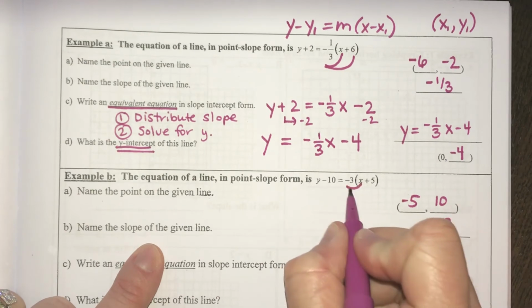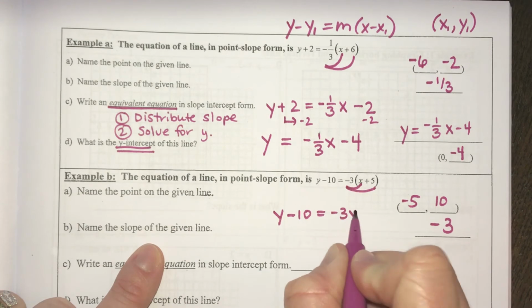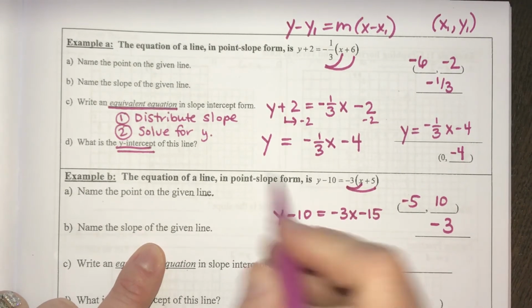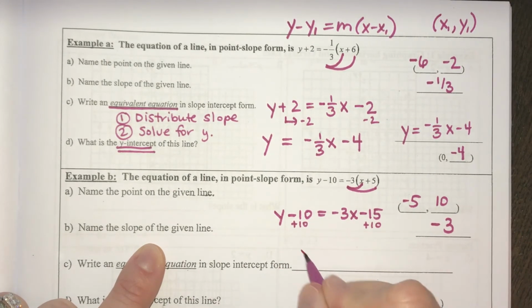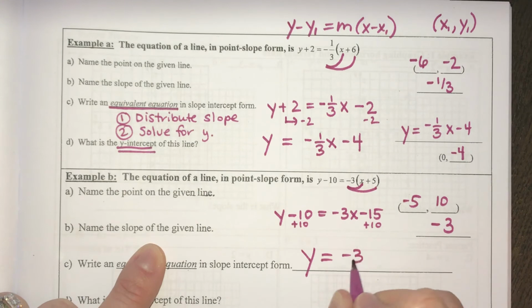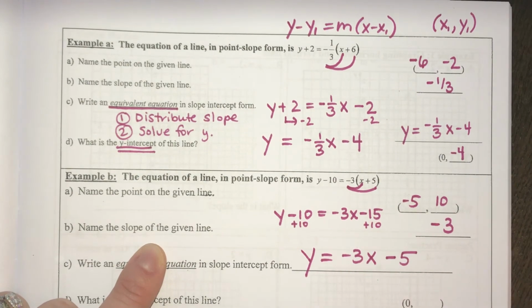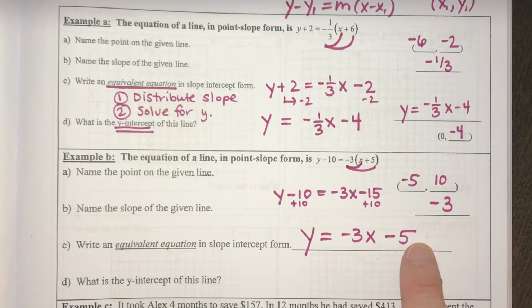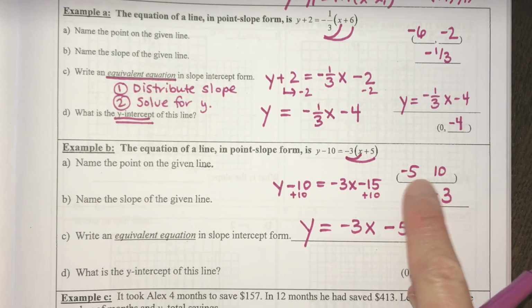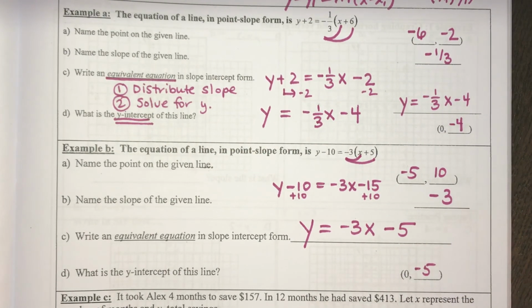So if I start by distributing my slope, I'll have y minus 10 is equal to -3x minus 15. And now if I solve for y, all I need to do is add 10 to this side, and I'll have my y equals mx plus b. So y equals -3x here, and if I simplify this piece, -15 plus 10, I get -5, and that is our slope-intercept form of our equation, which means now I know another additional point on the line besides just -5, 10. I know the point 0, -5 is also a point on my line.